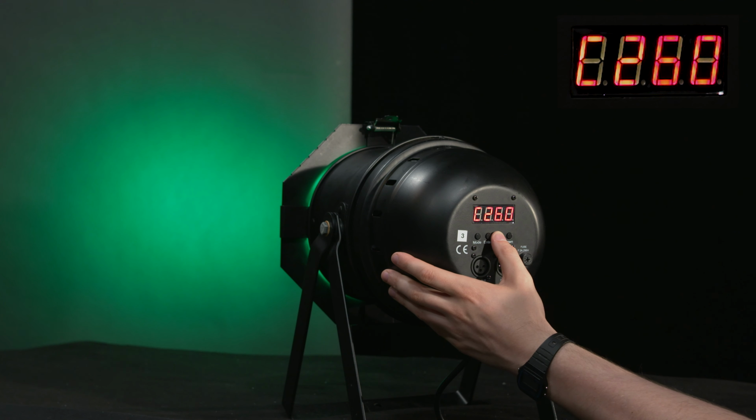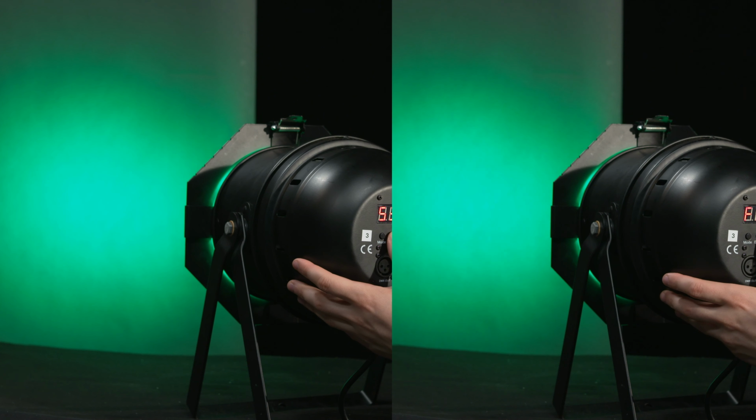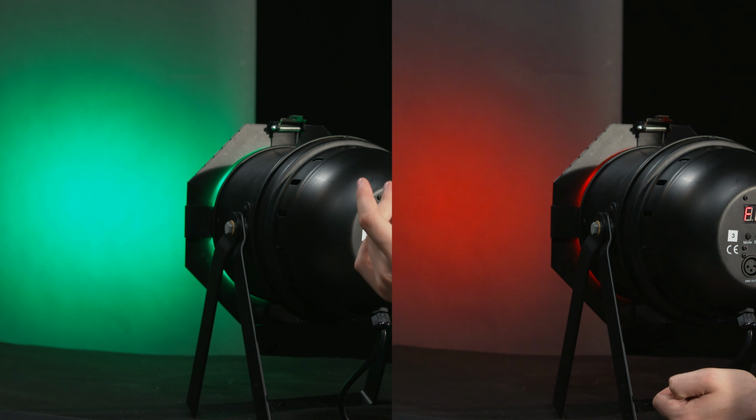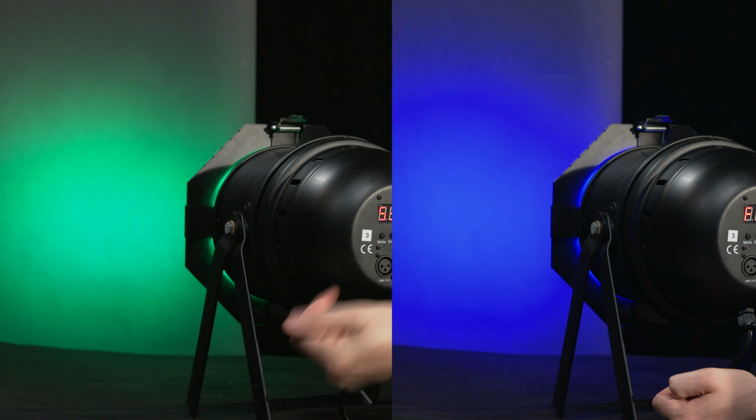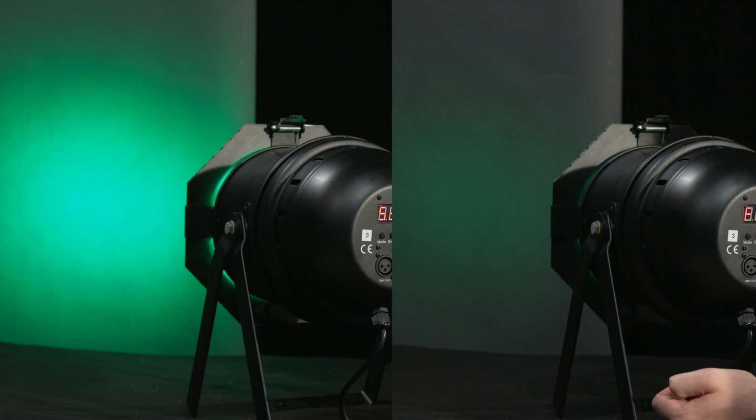The other options work in the same principle, with response sensitivity adjustment of the sound mode, fading speed adjustment of the flash mode, or randomness in aleatory.